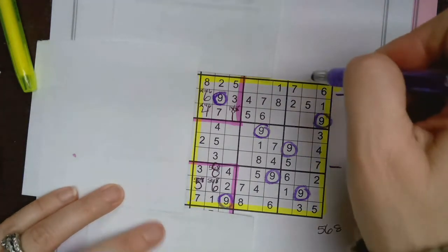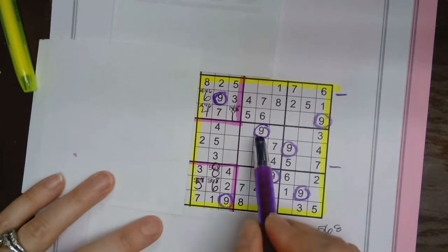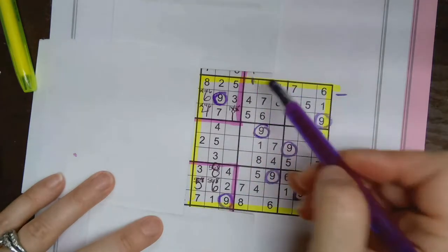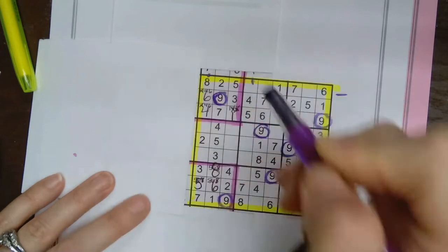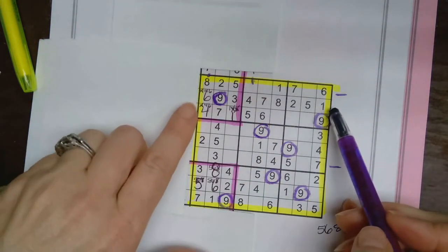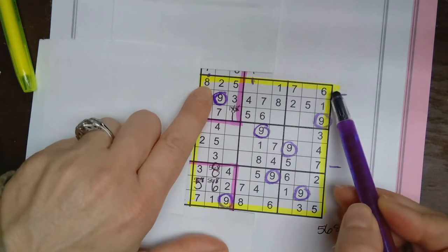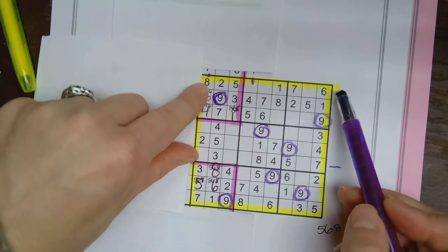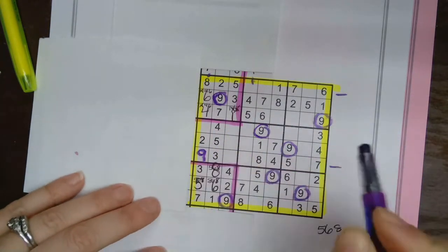So now let's look at the columns. I have one there, one there, one there, one there, one there. I'm missing one in this column. I'm missing a 9 in this column. So my 9s are going to be where things cross. So there could be a 9 there. So my 9 has to either go here or here. If this one's already taken, this has to be a 9.